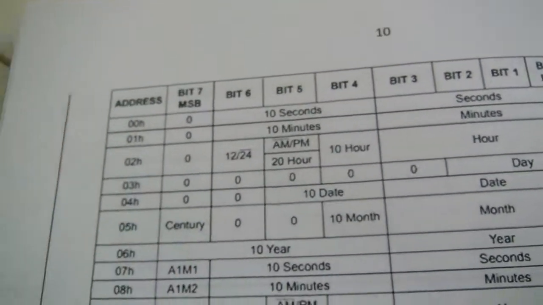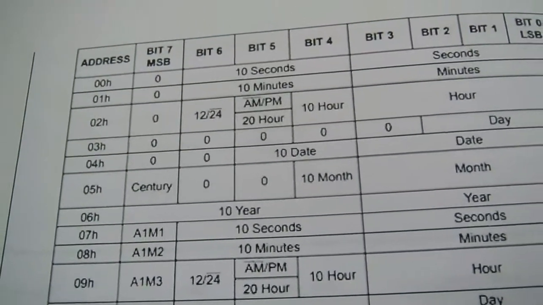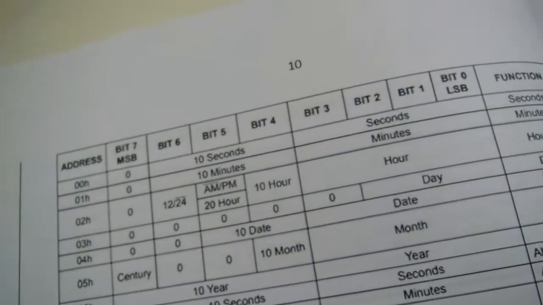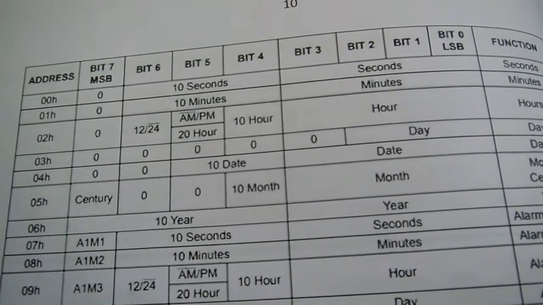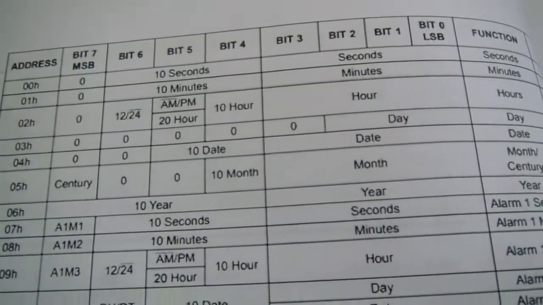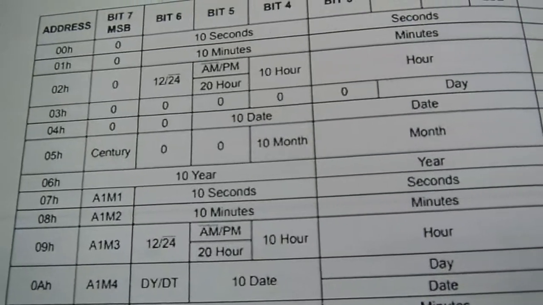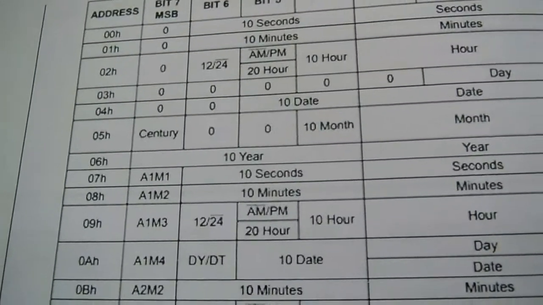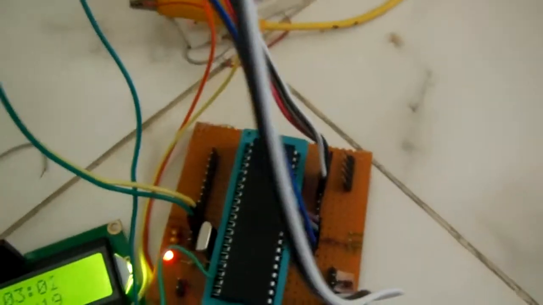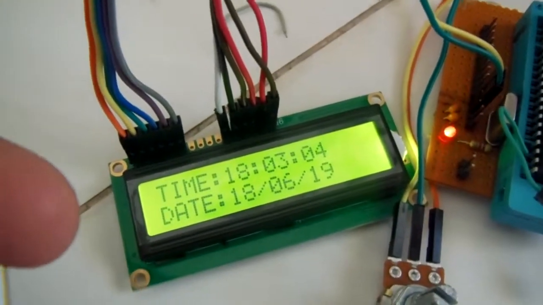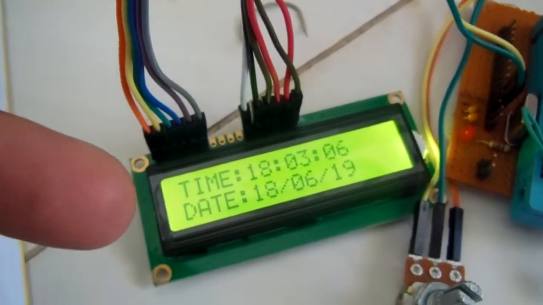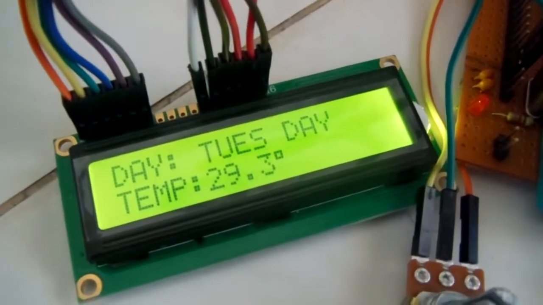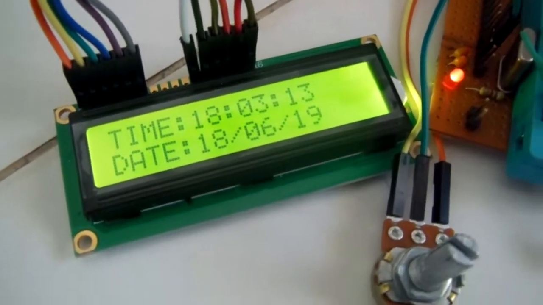We have to use I2C communication, a special kind of protocol which is used to read the RTC, to read the data of the seconds, minutes, hours, date, months and years from the RTC. Then we have to convert this BCD data into decimal format, and from the decimal we have to convert to ASCII codes, and then we can show the data on the LCD, the liquid crystal display, as you can see here.